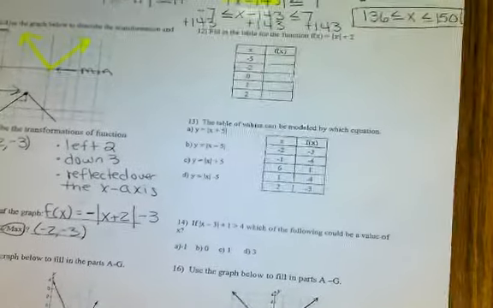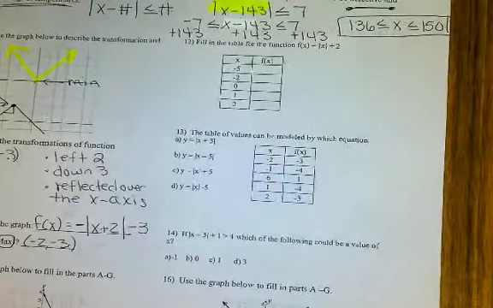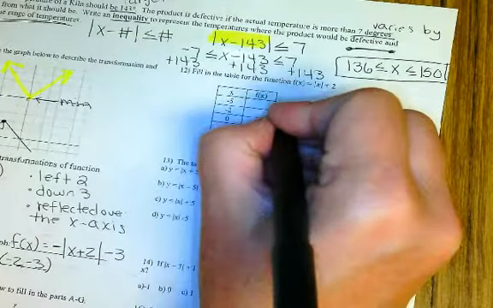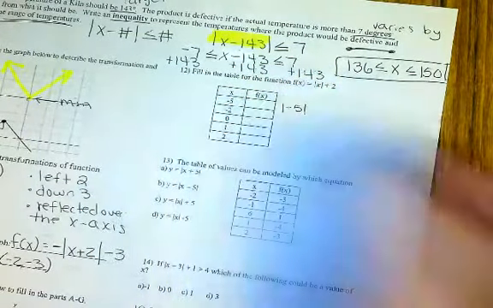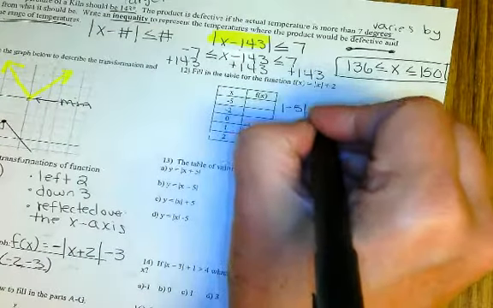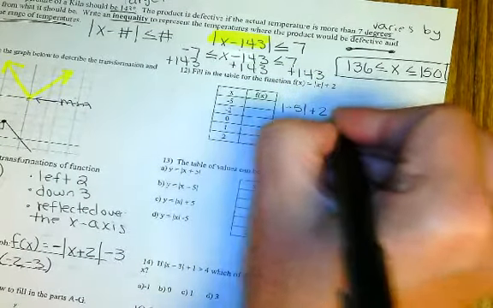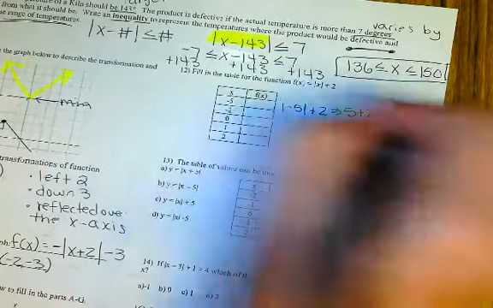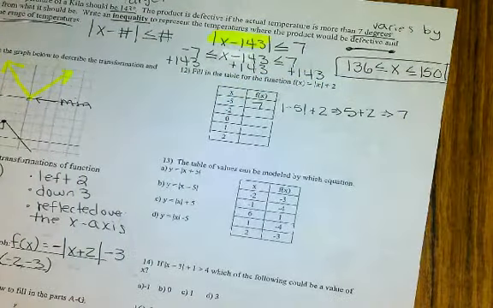All right, on number 12, in this one here, you're really just kind of inputting the values. So for instance, if I put in x here, I have -5, so the absolute value of -5 plus 2. Well, the absolute value of -5 is 5, and then 5 plus 2 equals 7.